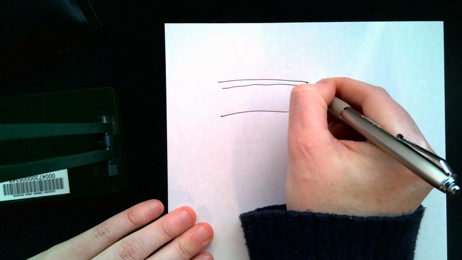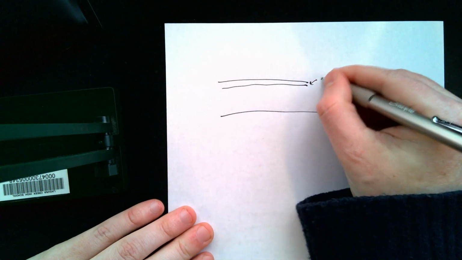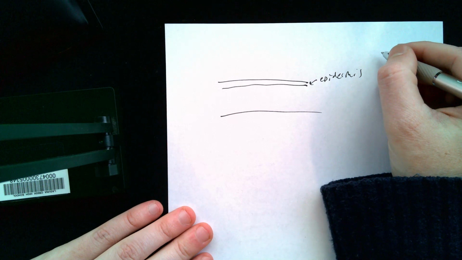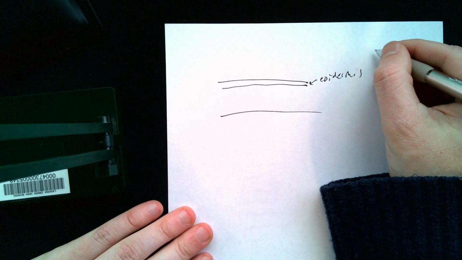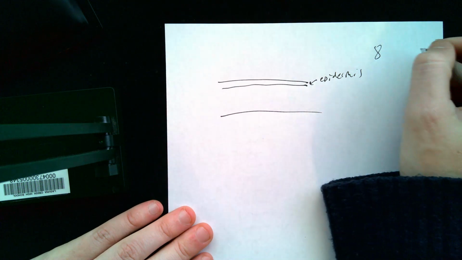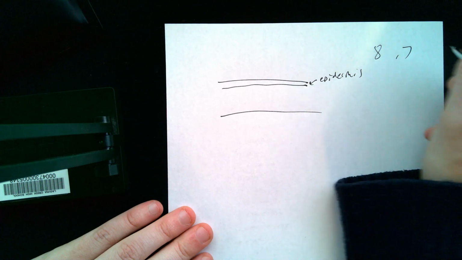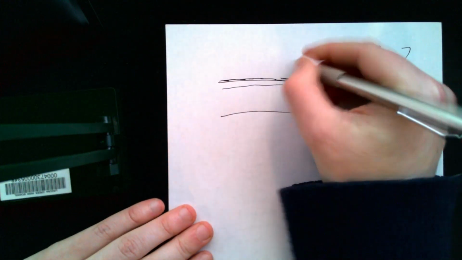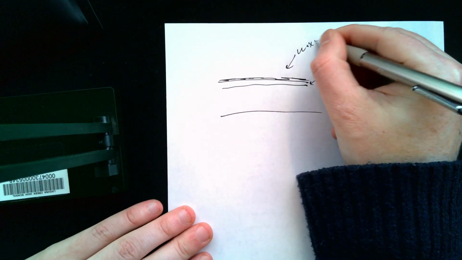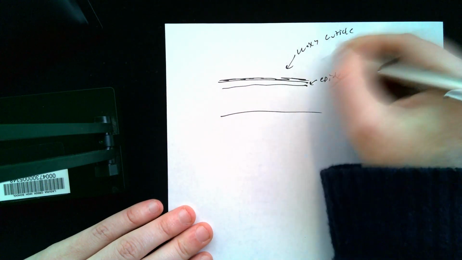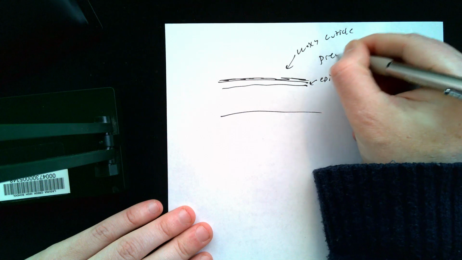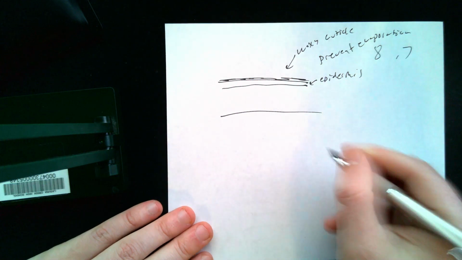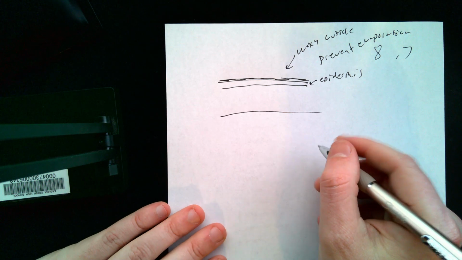Yes, it does. So you have here the epidermis layer. So I'm doing standard 8, because you should be able to draw this. And it's also 7 at the same time. So on top of the epidermis is a waxy cuticle. The waxy cuticle and the epidermis both prevent evaporation, because plants don't like losing water.